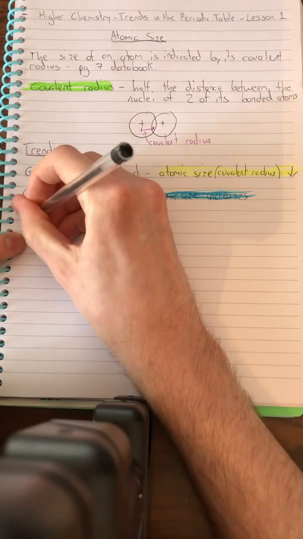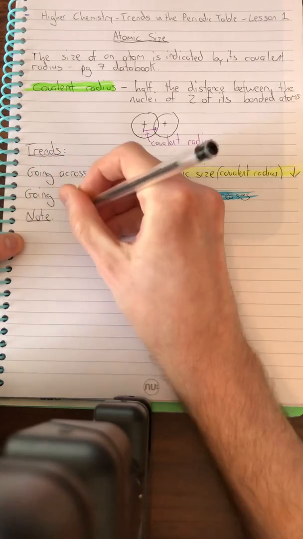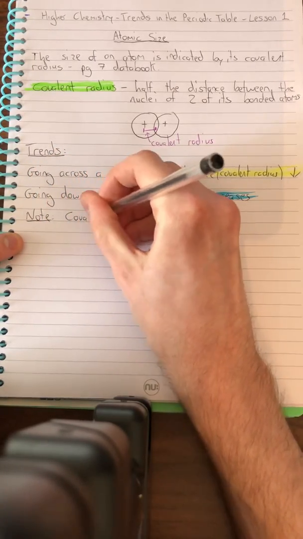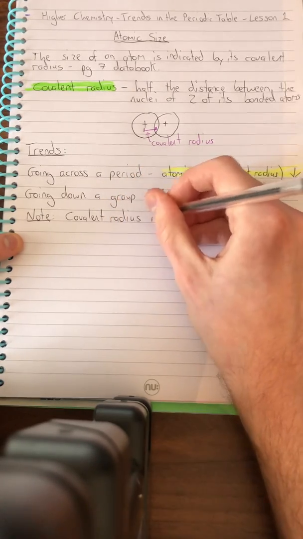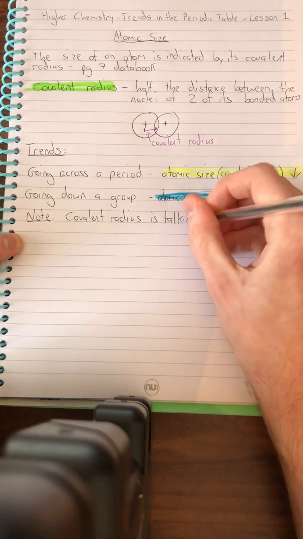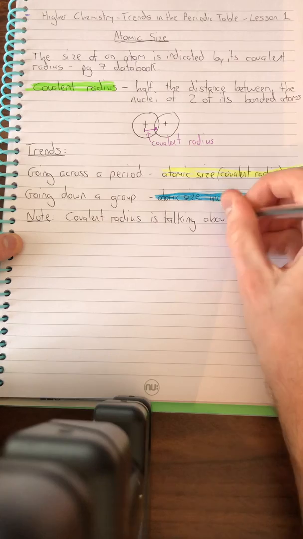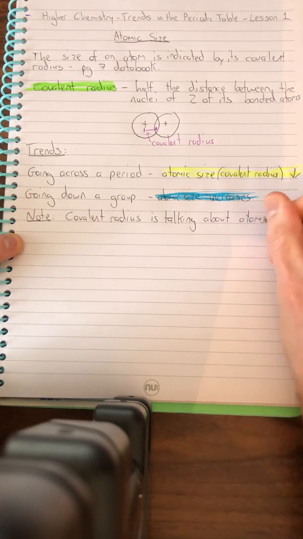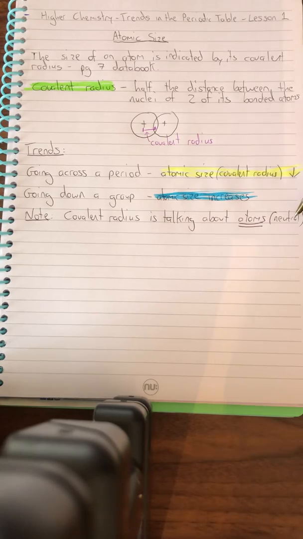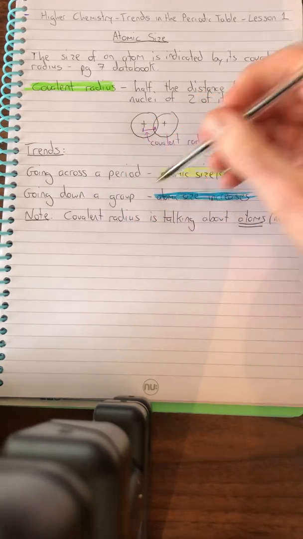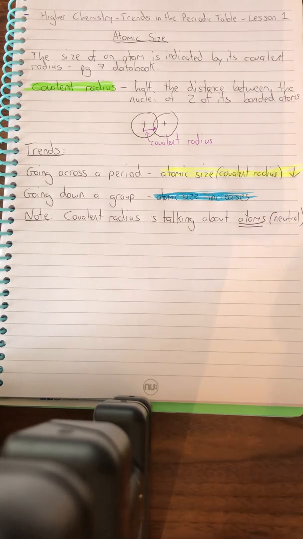Now I just want you to make a wee note here. Covalent radius is talking about atoms. Obviously that means they're neutral: the number of protons equals the number of electrons. So that's what we mean by covalent radius. It's talking about atoms. Don't worry, we will look at ions, but we'll start with atoms just now.